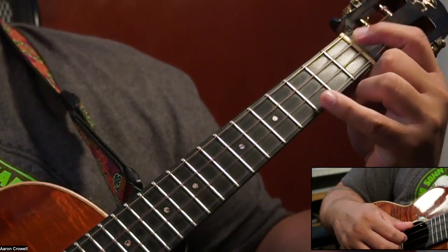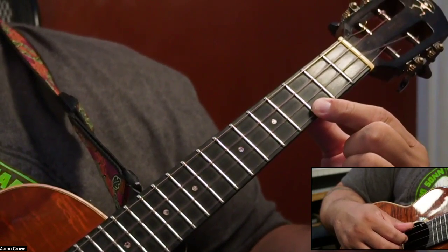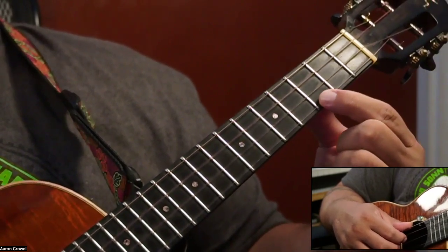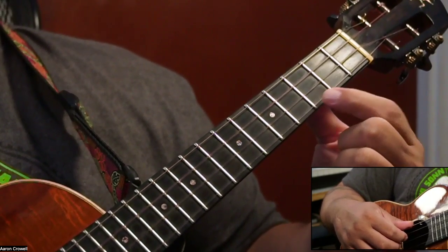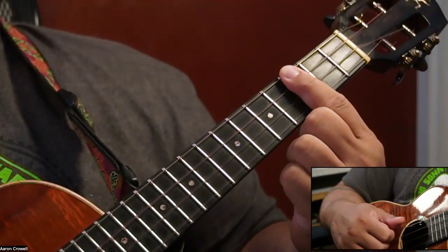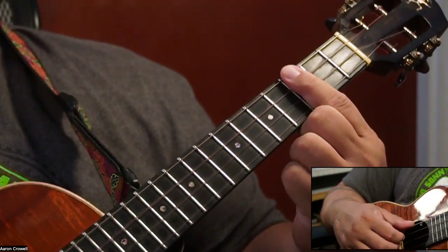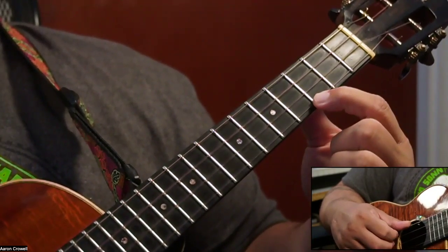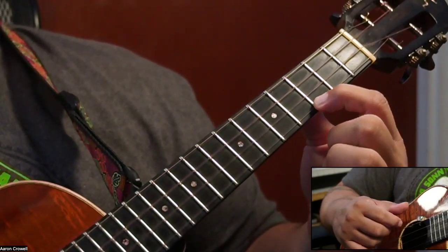Skip the string and 2 frets. There's my octave. So I'm here. This is the first string. Root on 1. So from 1, there's my root. This is my first chord picture. Now from here, the octave goes skip 2 strings and 1 fret.